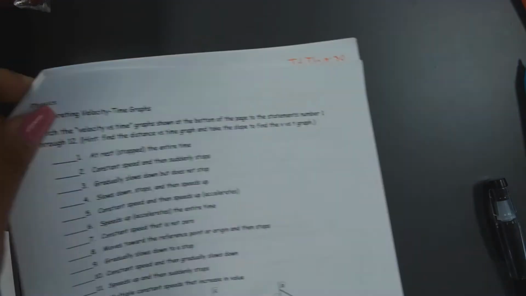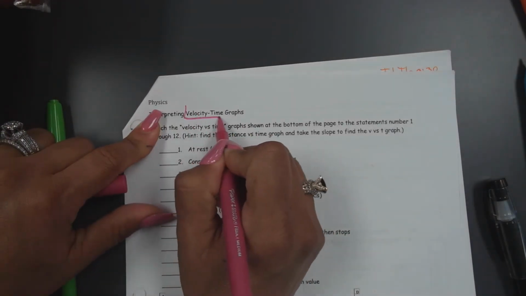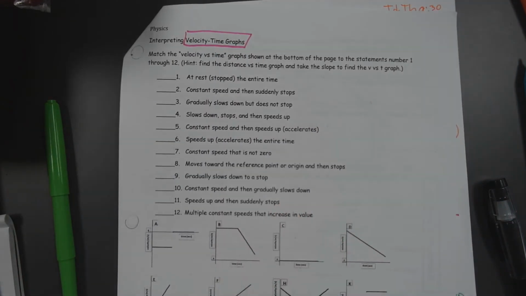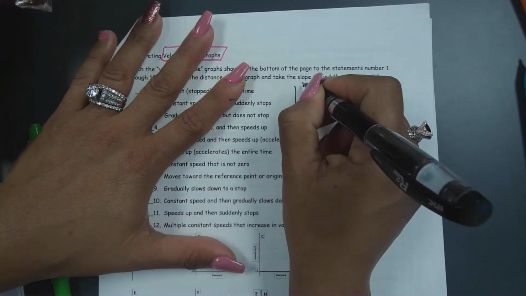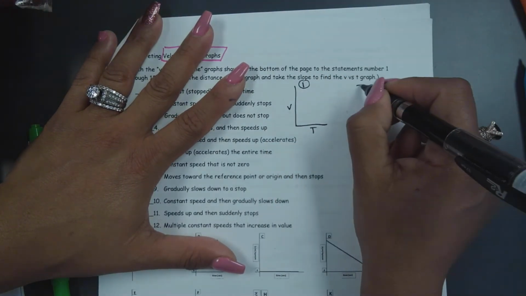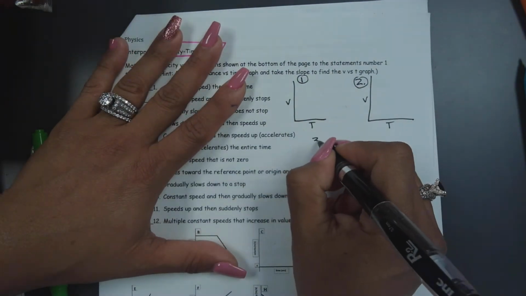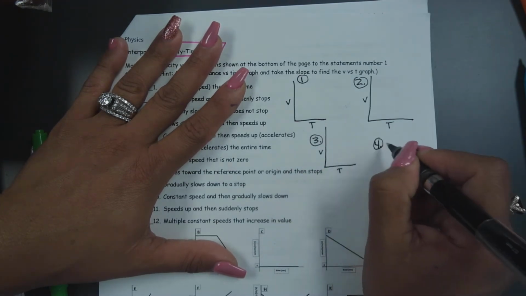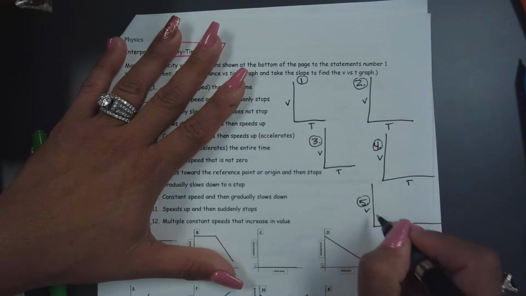Now we need 5 colors. So this is a VT graph. And what does a VT graph tell you? It tells you the object's acceleration. So on a VT graph, we need 5 colors. We're going to have our first one, graph number 1 for my VT graph. My second one, VT graph. My third one, VT graph. My fourth one, VT graph. And my fifth one, VT graph.